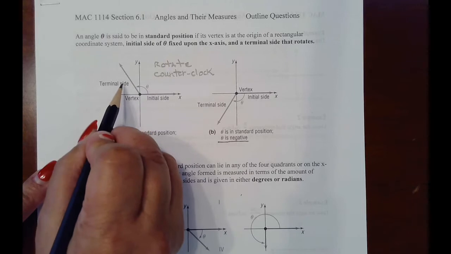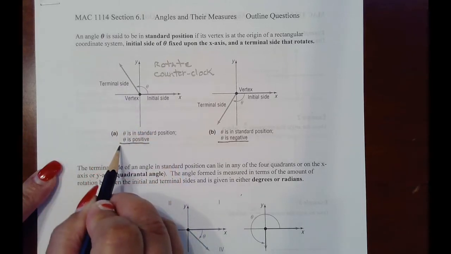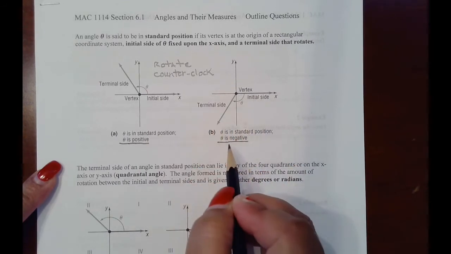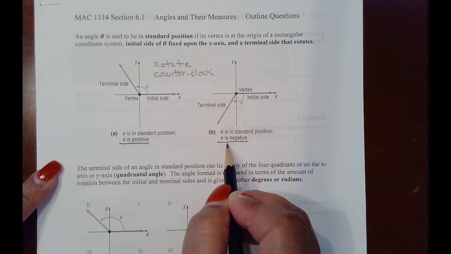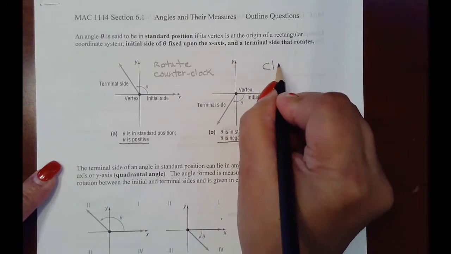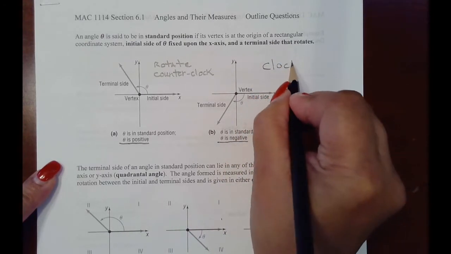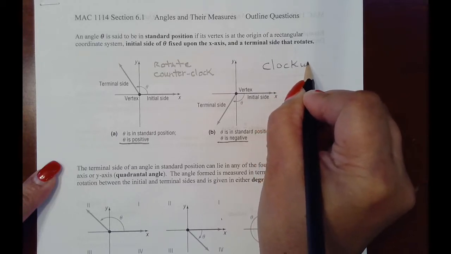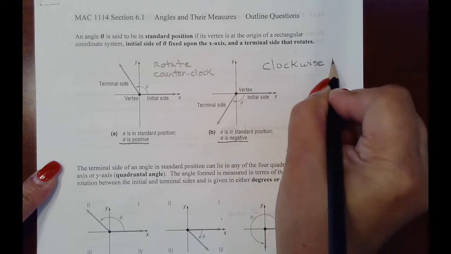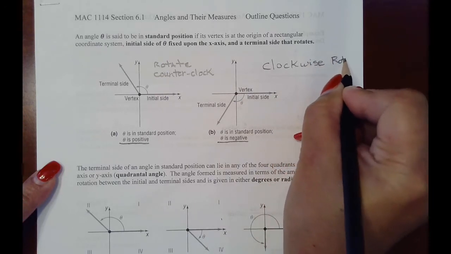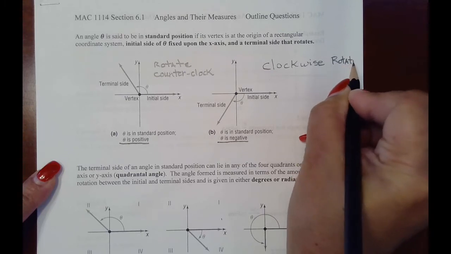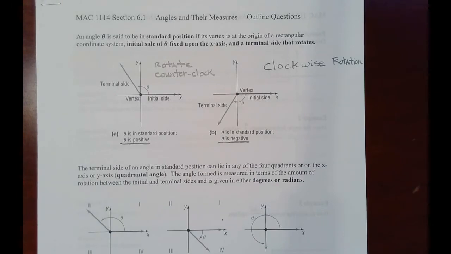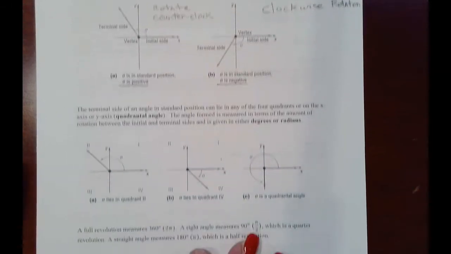So rotating counterclockwise is for positive angles. You will drop down with your rotating side and spin in the opposite direction, which is a clockwise rotation, whenever you're going to represent a negative angle. All right, so that is the difference between how to represent a positive angle and a negative angle.